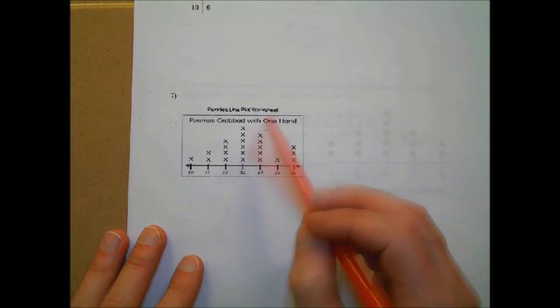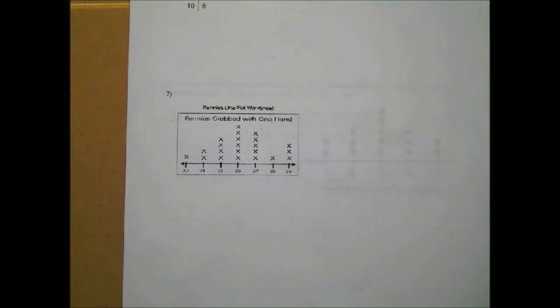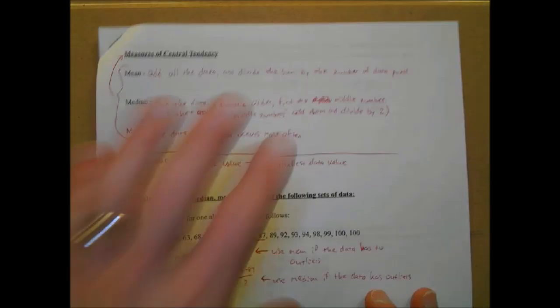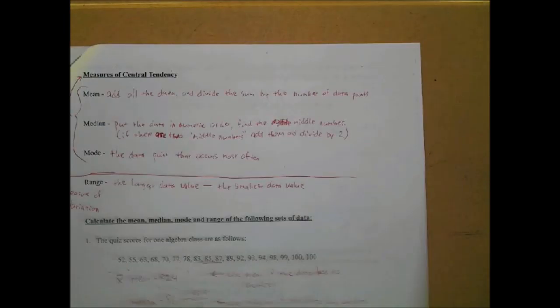You guys can figure out the mean, median, mode from that. I just want to show you that real quick. Okay, questions on any of this? All right, so you guys can put that away for right now. I got another paper coming at you here in a second. All right, so go ahead and put that away for right now.